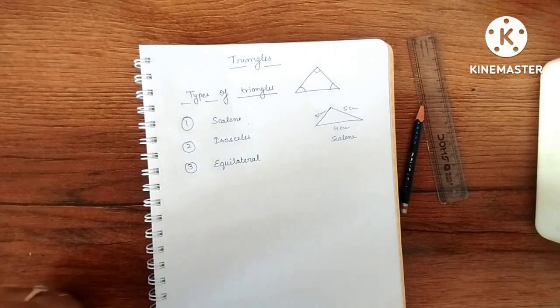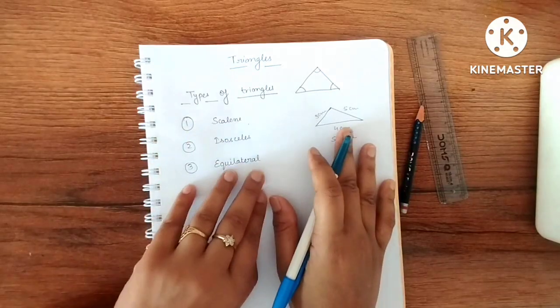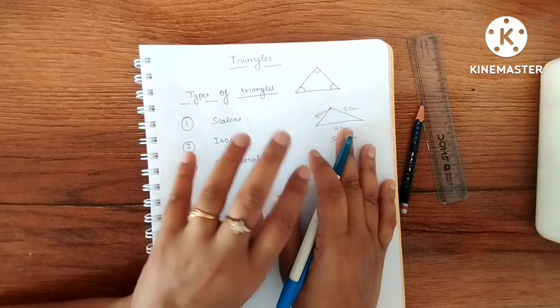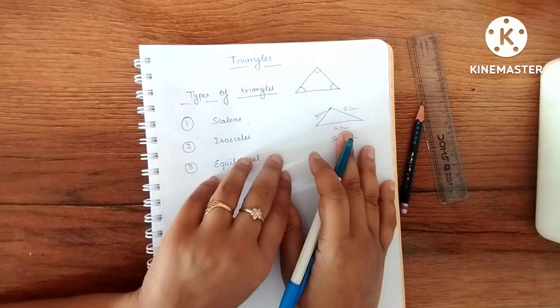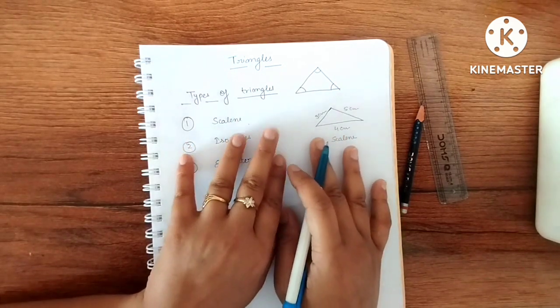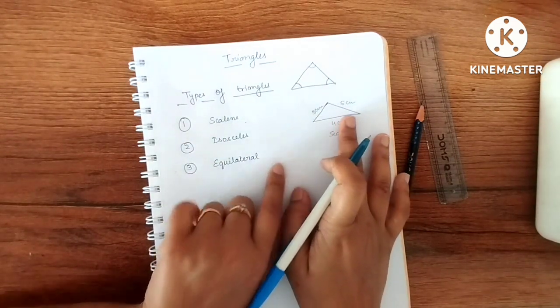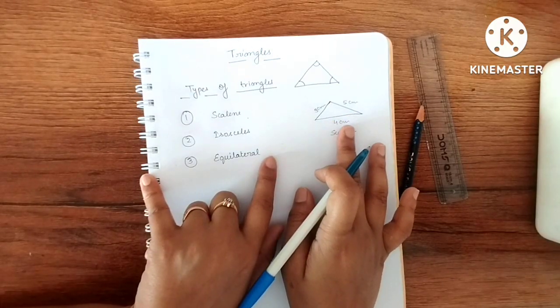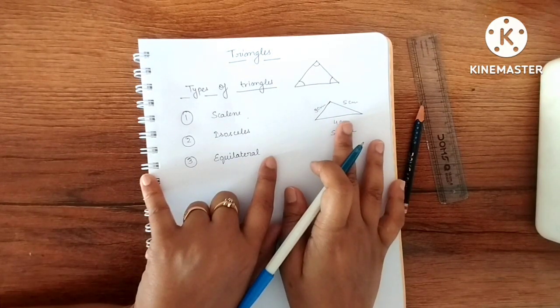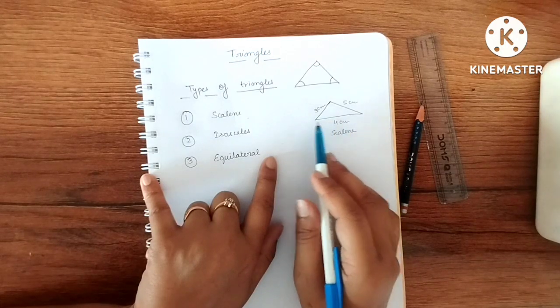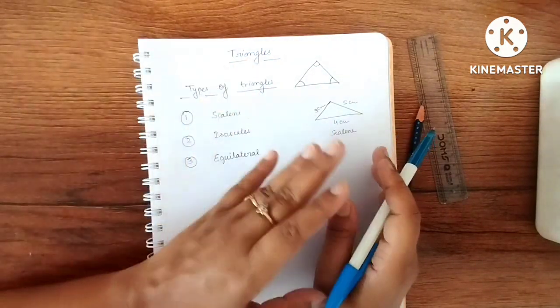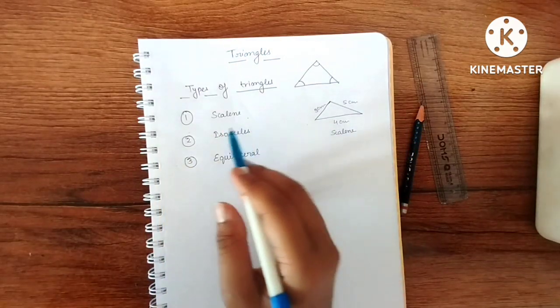This is the way I'm telling you the trick: how can you remember the type of triangle and what it shows? Scalene, this is the trick for you. Scalene means scale. Scale से हम क्या कर सकते हैं? We can draw different measurement lines. So in a scalene triangle, all the three lines are different. The length of these three lines are different. One is 3, one is 4, one is 5, or one can be 4, 5, 7. Clear है?